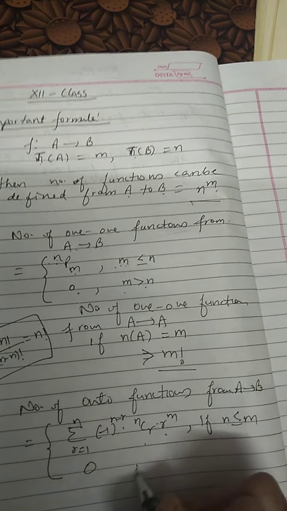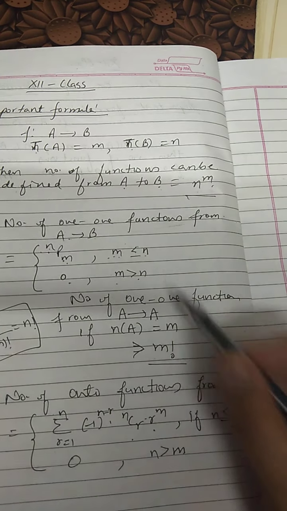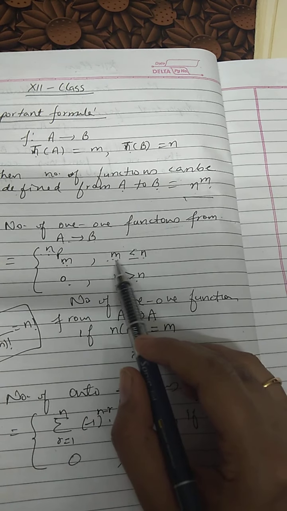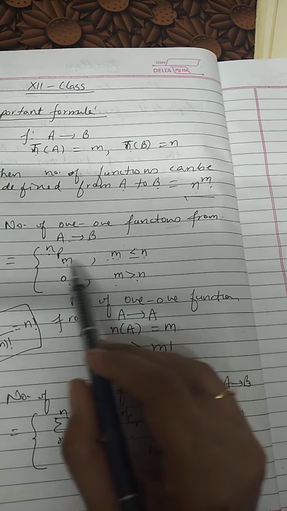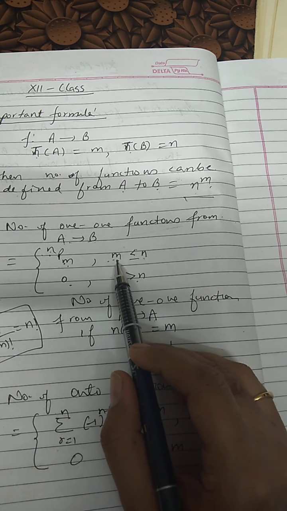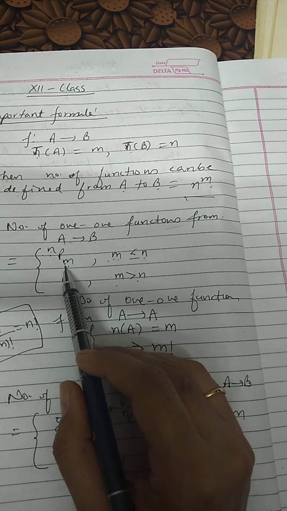And it will be 0 when I have n greater than m. If you remember, the relation is exactly opposite. In one-one functions, m was less than or equal to n, then nPm is the number of one-one functions. That means the number of elements in A is less than or equal to the number of elements in set B. Then one-one functions are there.